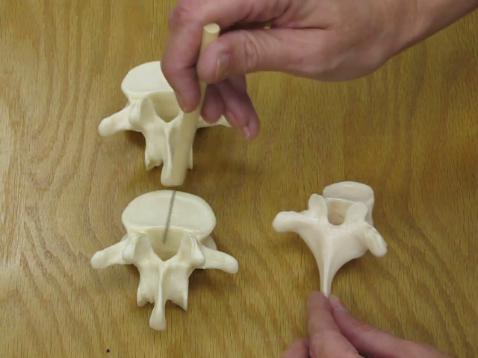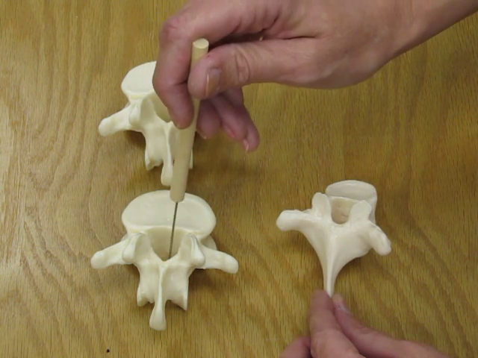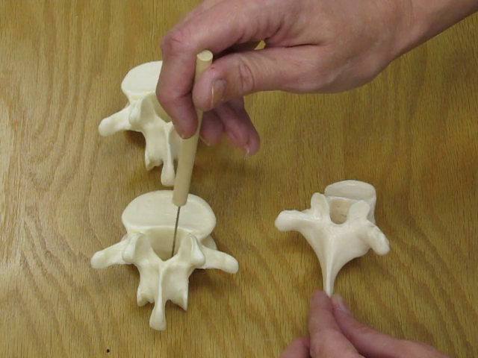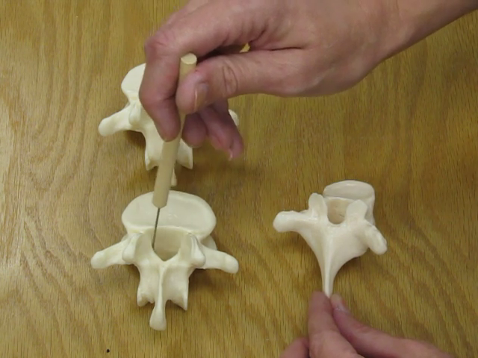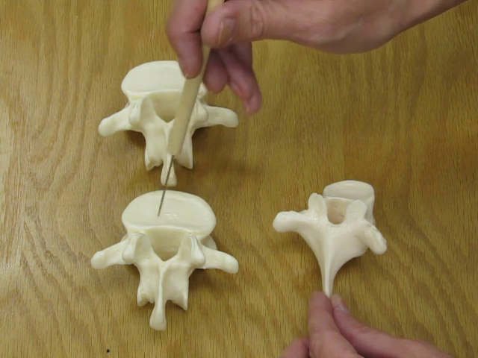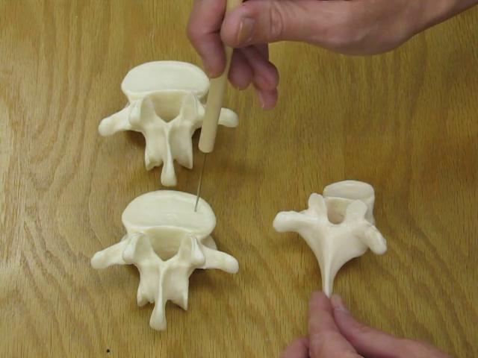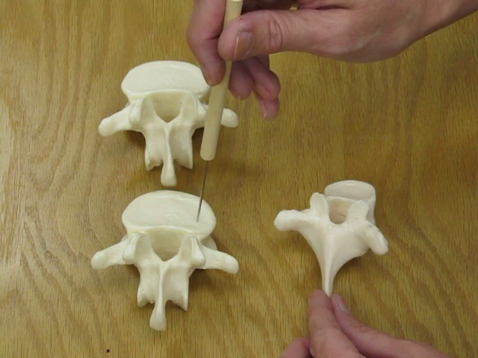The hole in the center is the vertebral foramen. Remember, foramen means hole, and this is a vertebrae. This is where the spinal cord is going to run. Here we can see the body, or the centrum.